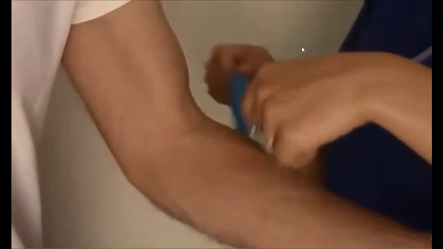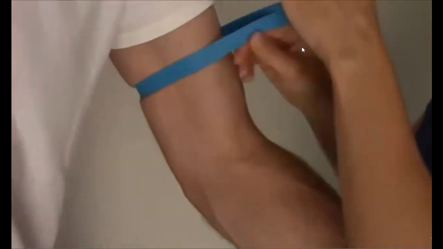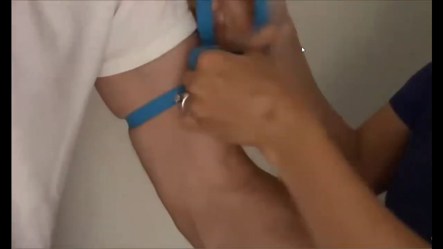So when you put the tourniquet on, tell them what you're doing. You're going to put the tourniquet on. And try to put the tourniquet on tight, but not too tight, and ask them if it's too tight. But you want it tight enough so it makes the blood pool in the lower extremity.